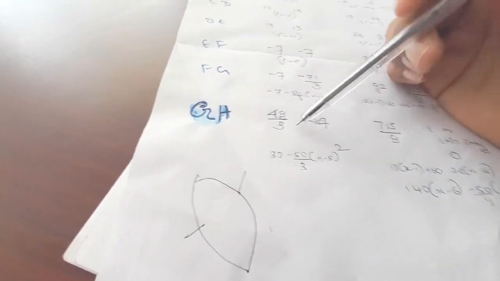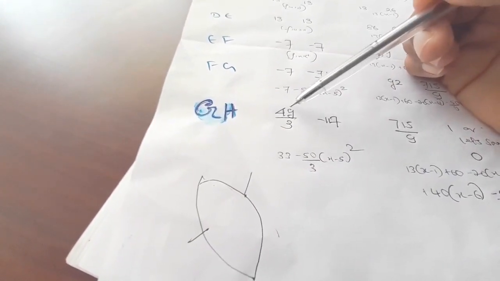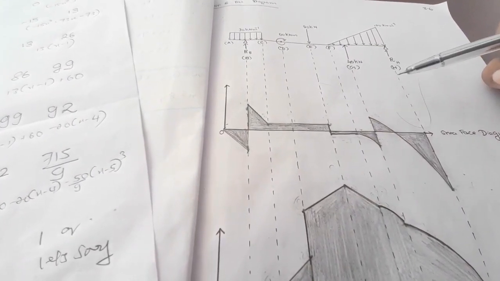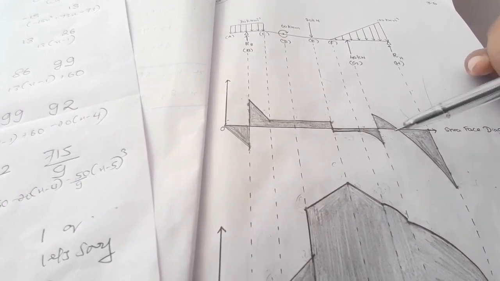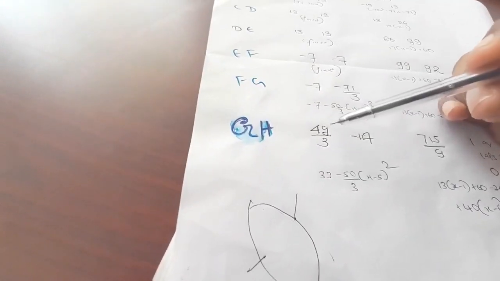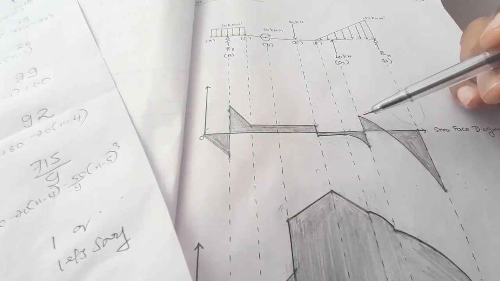Now for GH, what is the lower limit shear force? 49/3, so 49/3 is here. I told you for GH there is another value that is coming as the higher limit for the point G and lower limit for the point G. So the lower limit value for the section GH is 49/3. Mark 49/3 over here.